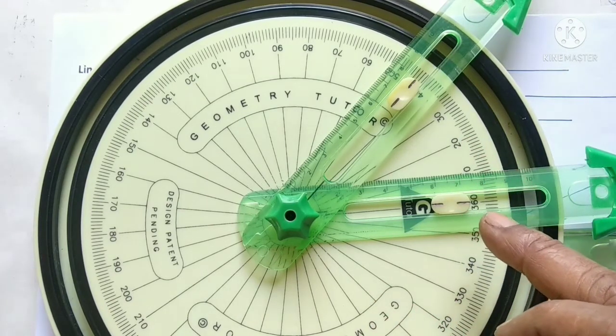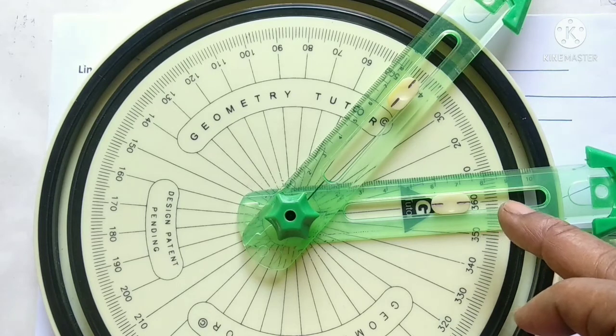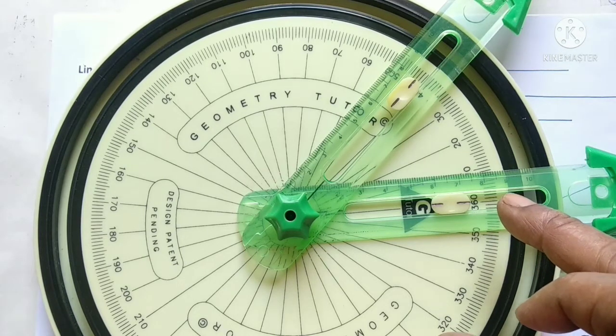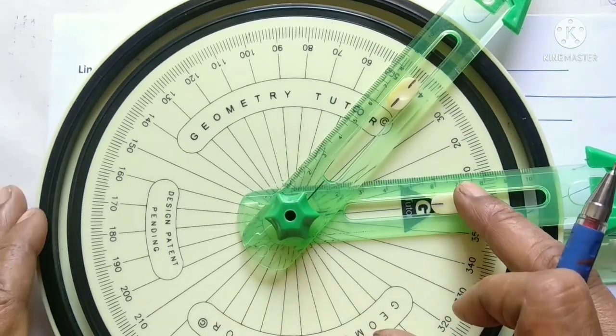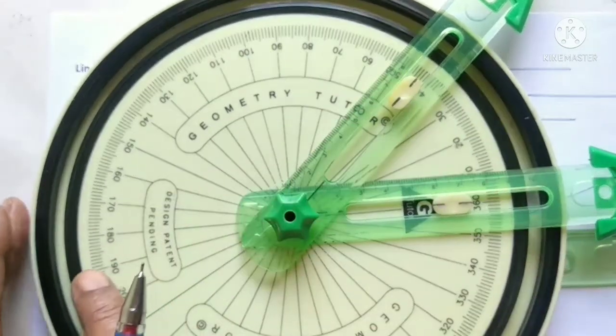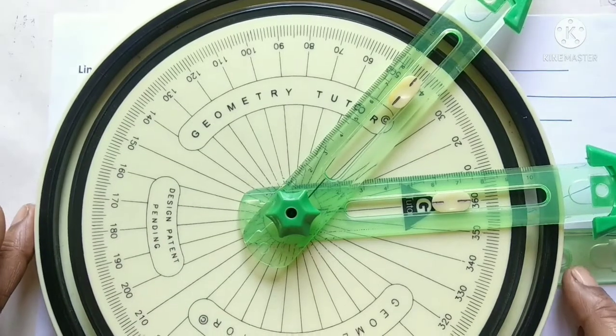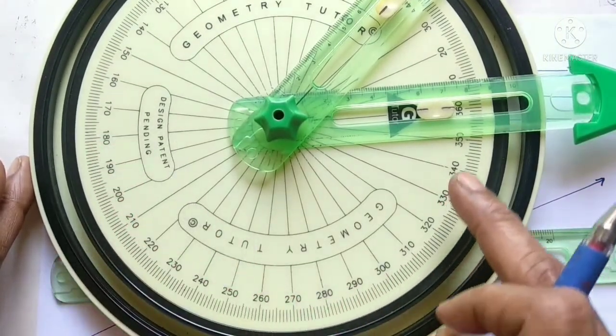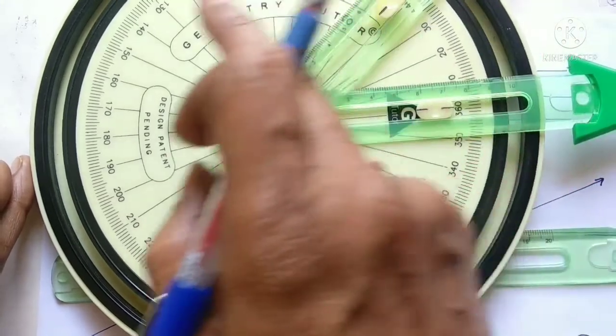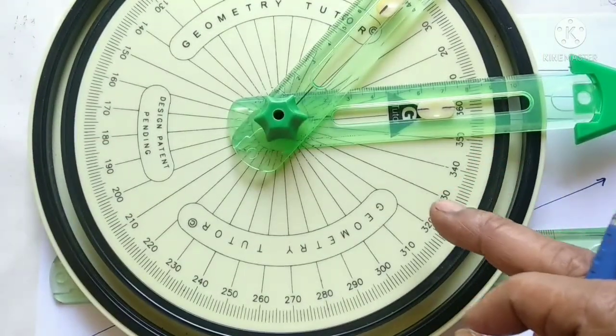Remember, as far as the protractor is concerned in geometry, we measure the angle in the anti-clockwise direction. From 0, you see it goes up to 180 degrees here, and from 180 it goes again to 360 degrees. So it is anti-clockwise and it has 360 degrees.